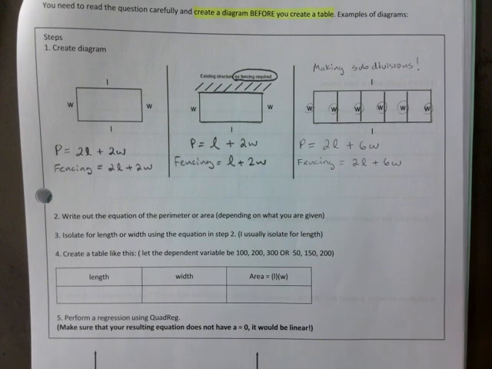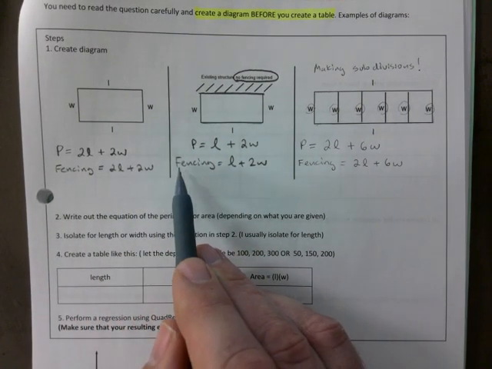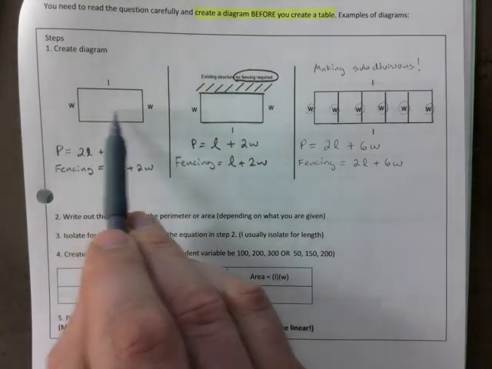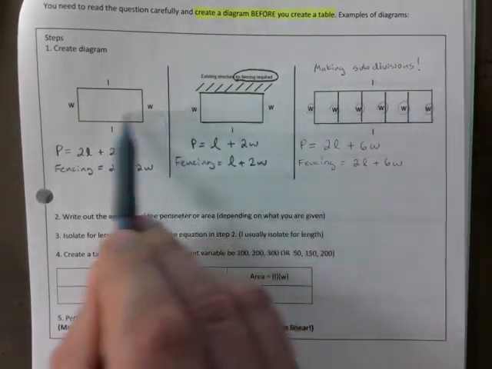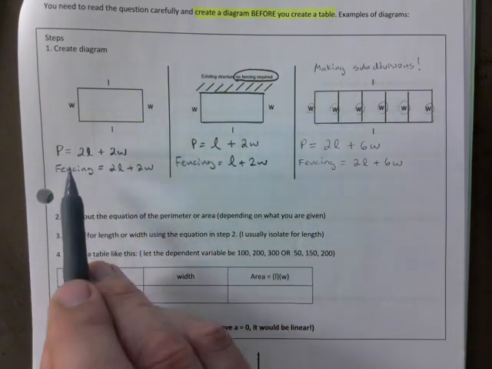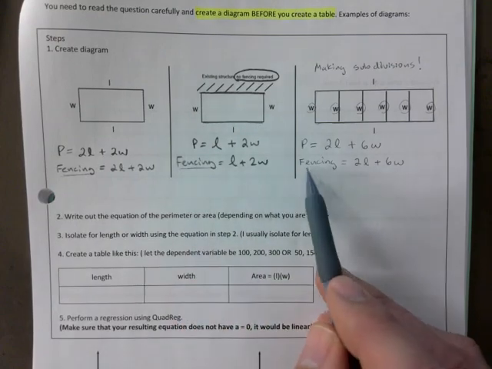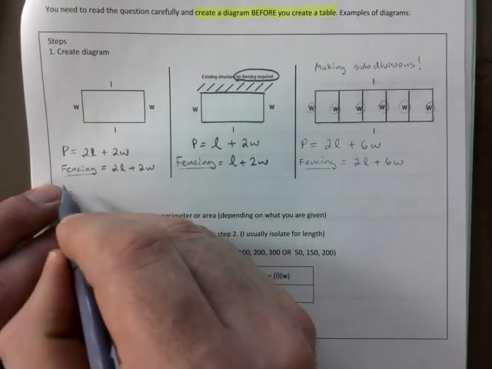Okay. And what else do I want to say here? That this is key, right? Once you draw what it is that this question wants me to figure out, then you write out the fencing, which you will be given. Okay, this will be given. I'll write that underneath.